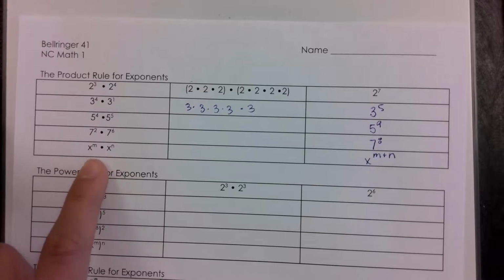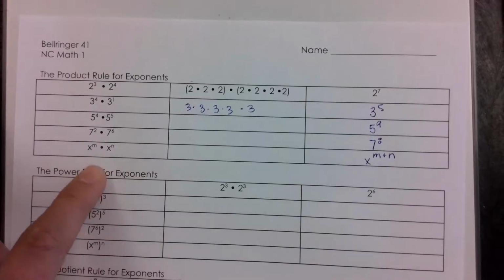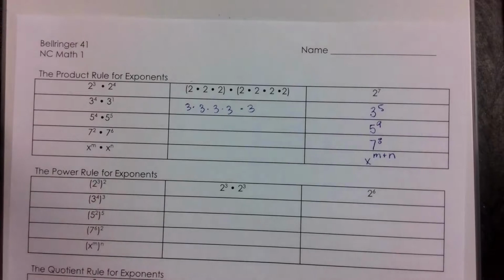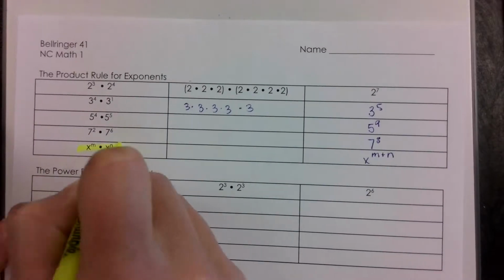This is the one that we need to know, so I would maybe highlight that one. If you're multiplying terms with like bases, you're going to add your exponents.